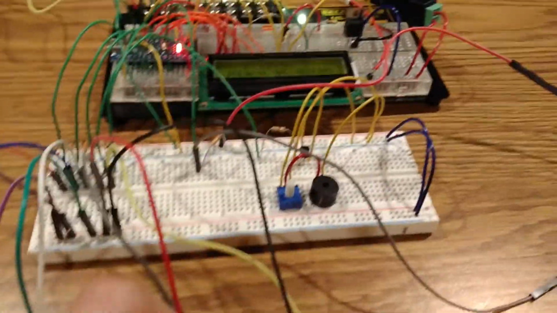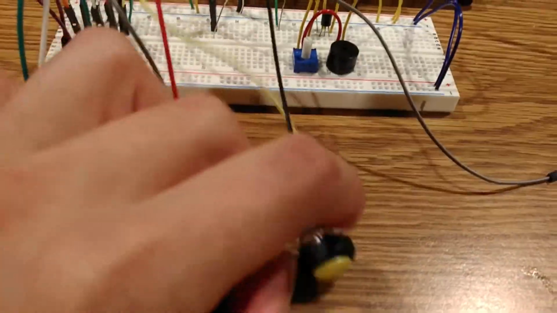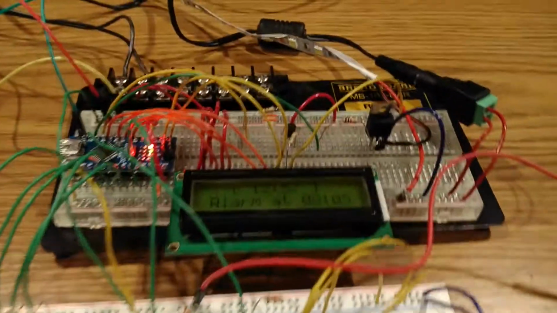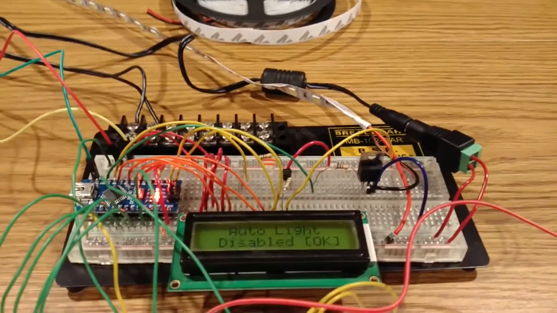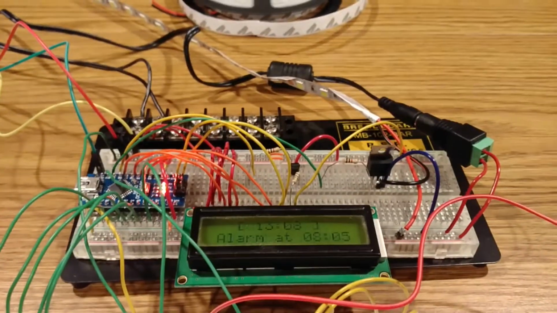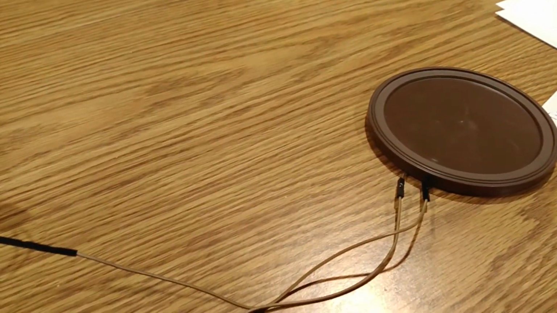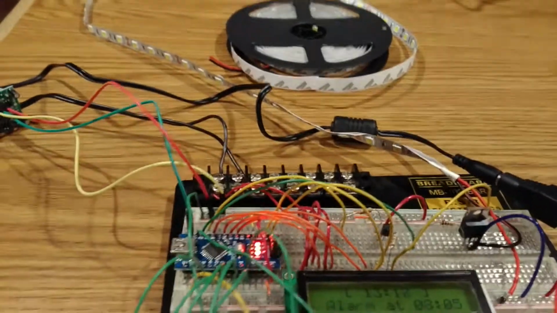Letting that transition, I'll go ahead and show how you can enable and disable it. This yellow button is the standalone button for the auto light feature. If I press it, it says auto light disabled, press OK. So right now it's currently disabled. I've still got the photoresistor covered, so it should be dark.